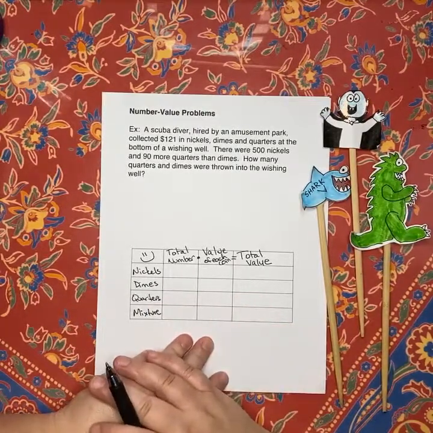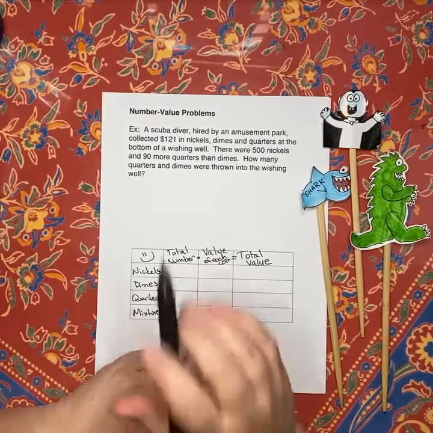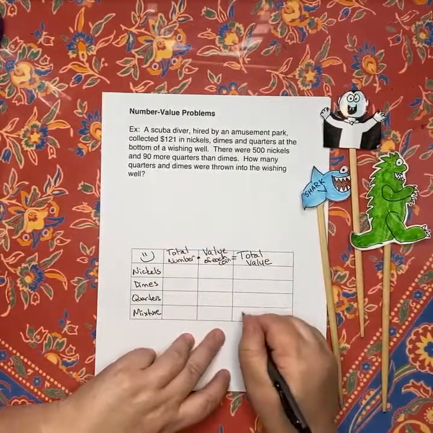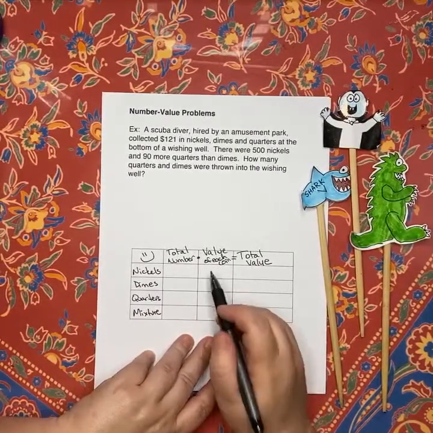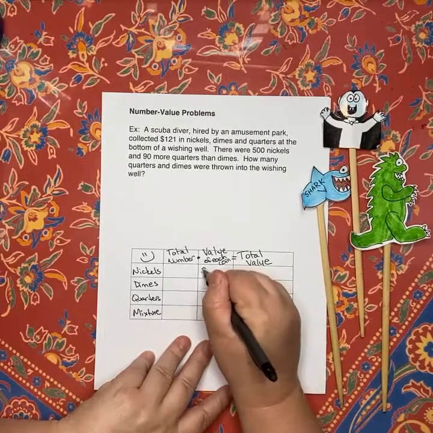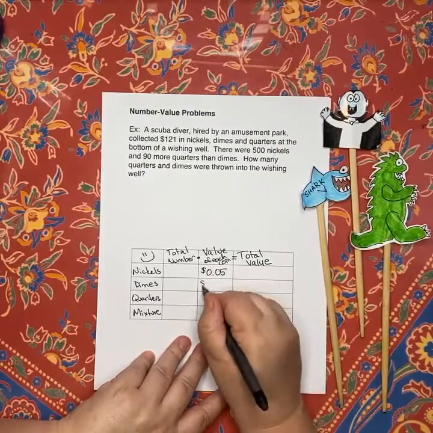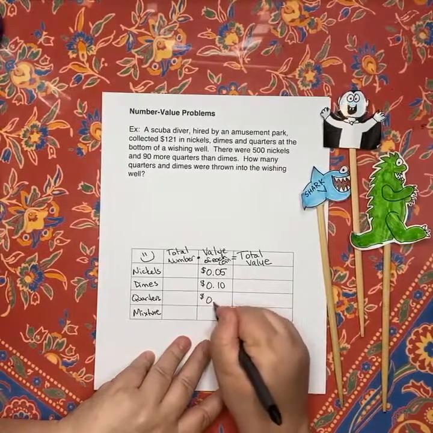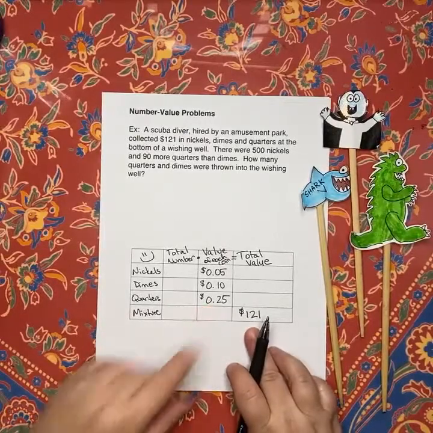The next thing we have to do with our chart is remember we have to be consistent. And I know that I have $121 total. So that's the total value of the mixture. As soon as I write it in as dollars, then the value of each coin has to be written in dollars. So I have to do 0.05. Dimes are 0.10. And quarters are 0.25. So if I choose to do it this way, this is the way it's going to have to go.